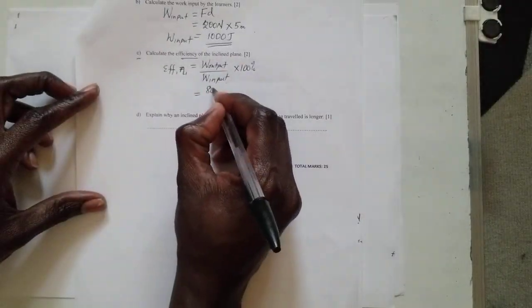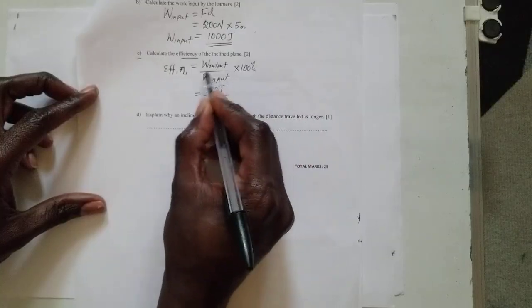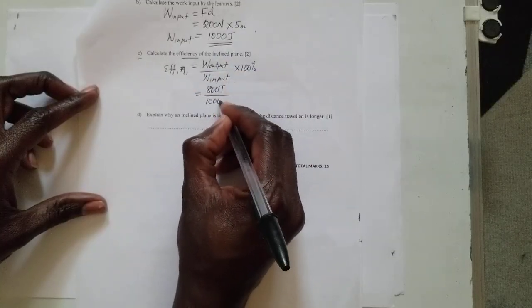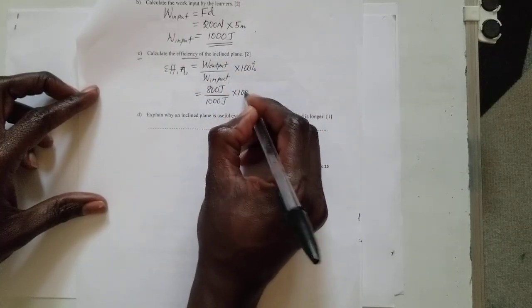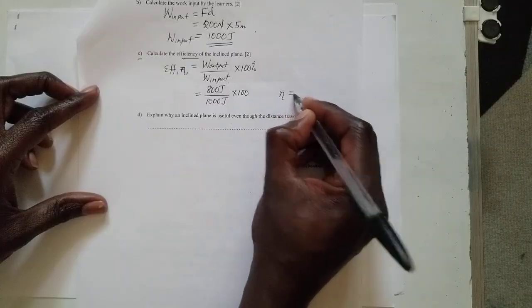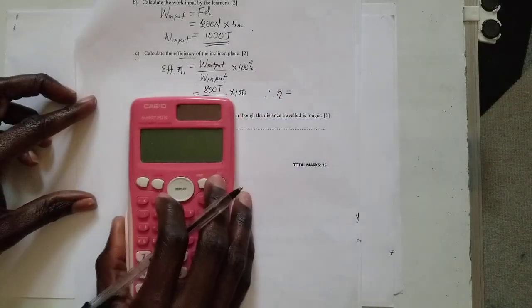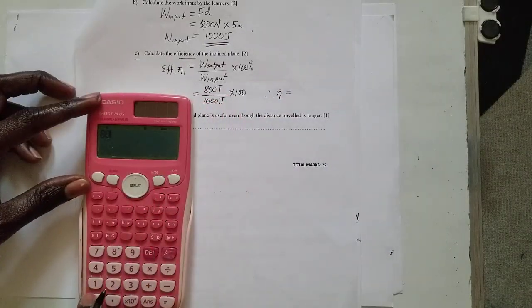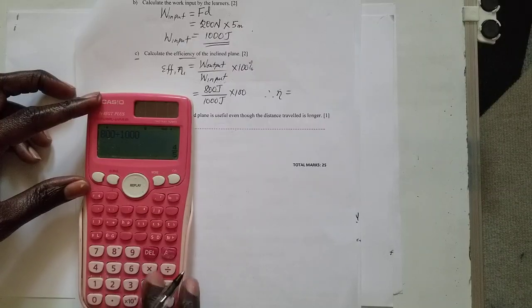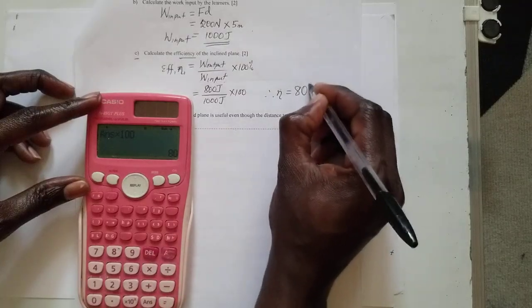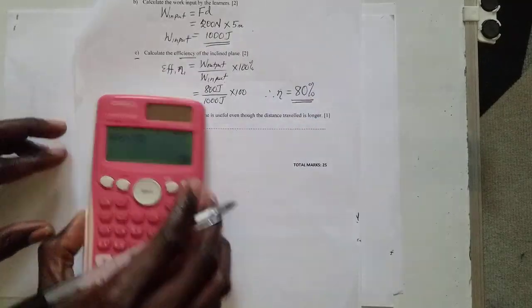So you get your 800 joules divided by the work input, which is 1000 joules, then multiply this by 100. So what will be our efficiency? Therefore, our efficiency, if we multiply it, 800 divided by 1000, whatever we get, times 100, is going to give us 80%. So you can try out this question if possible.